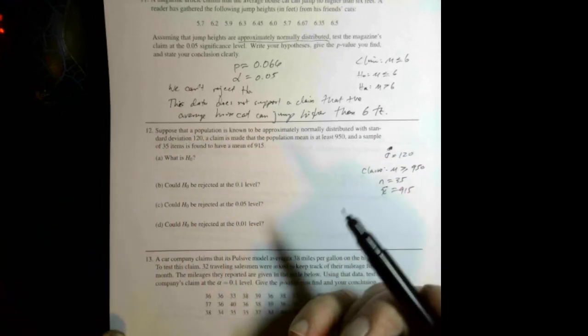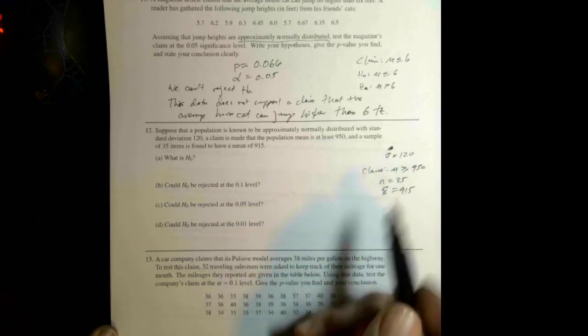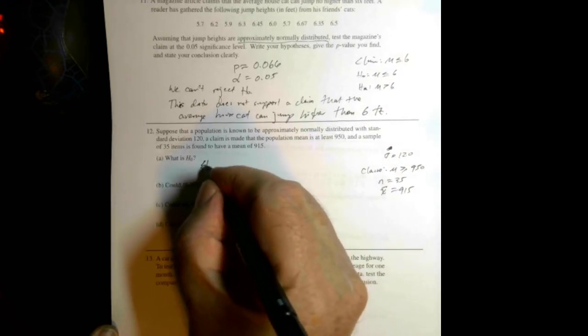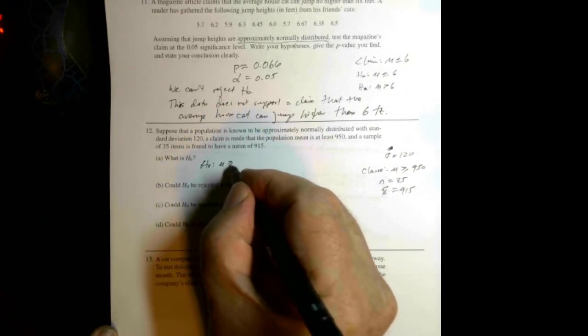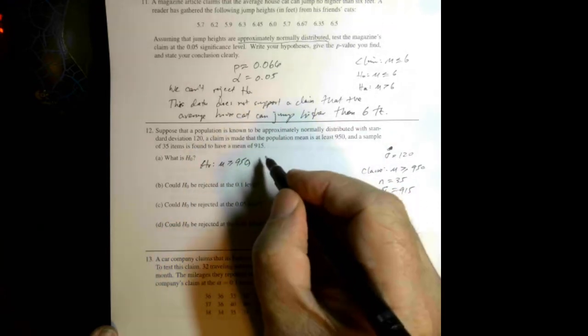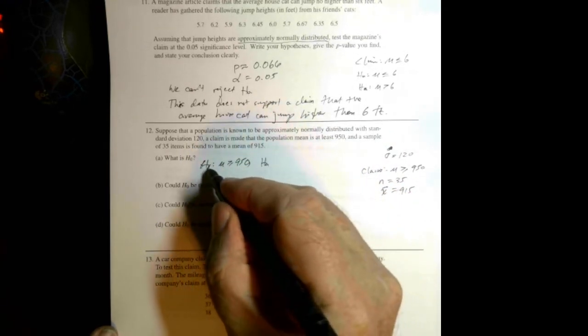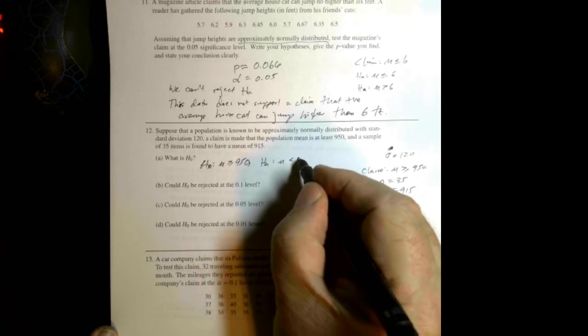That's going to end up being our null hypothesis. And a sample of 35 items, so hold on, I'm going to write n equal 35. A sample of 35 items is found to have a mean of 915, so x bar is 915. What is the null hypothesis? Well, the only possible null hypothesis here is that the mean is greater than or equal to 950. So I'm going to write H naught, which is mu greater than or equal to 950. And of course, I'm going to also write HA, mu less than 950. Because that's what I'm going to have to put in a calculator when I go to do a test.